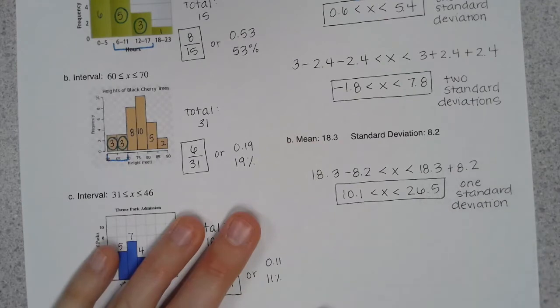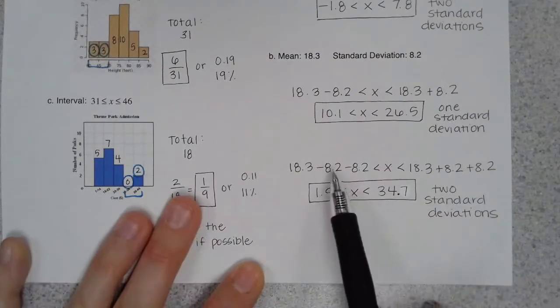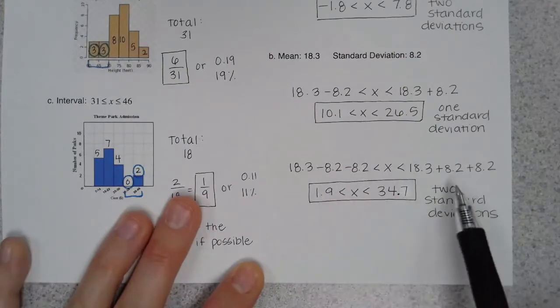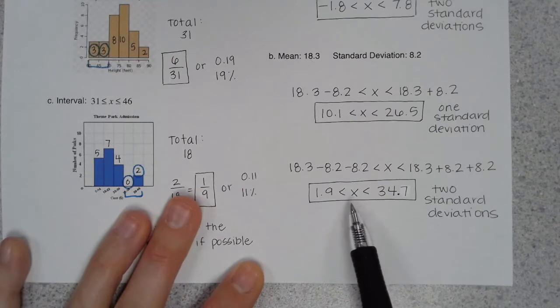And then I'll do the same thing again to find the data that fall within 2 standard deviations from the mean. And so here to get this one, I subtracted the standard deviation from the mean twice, and I added the standard deviation to the mean twice. And so I get for this one that the data that fall within 2 standard deviations of the mean is going to be the data between the range 1.9 to 34.7.